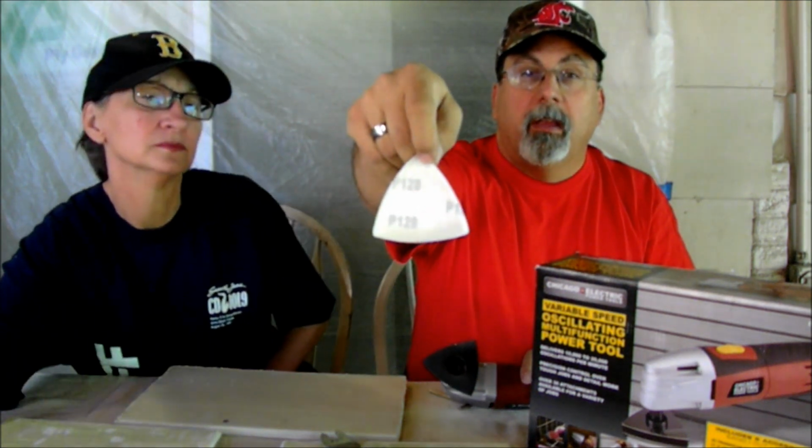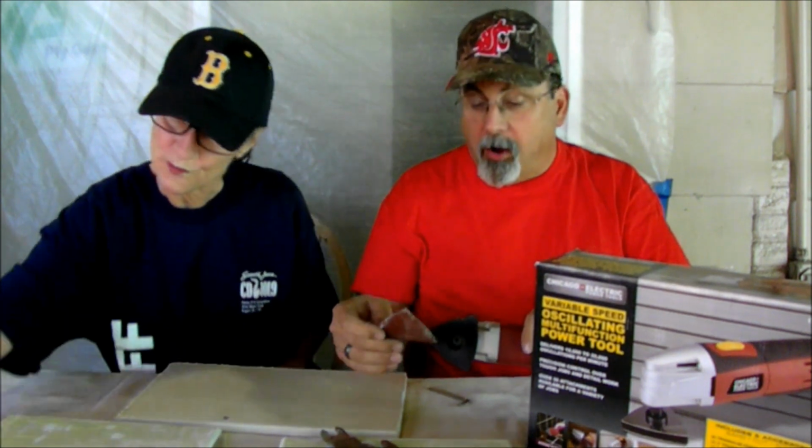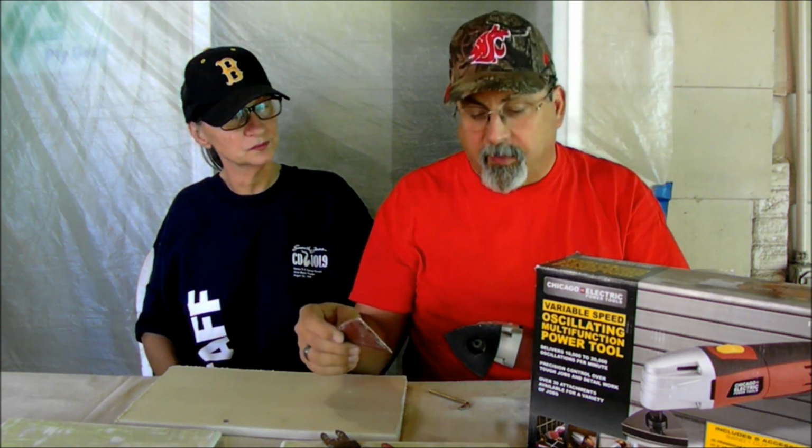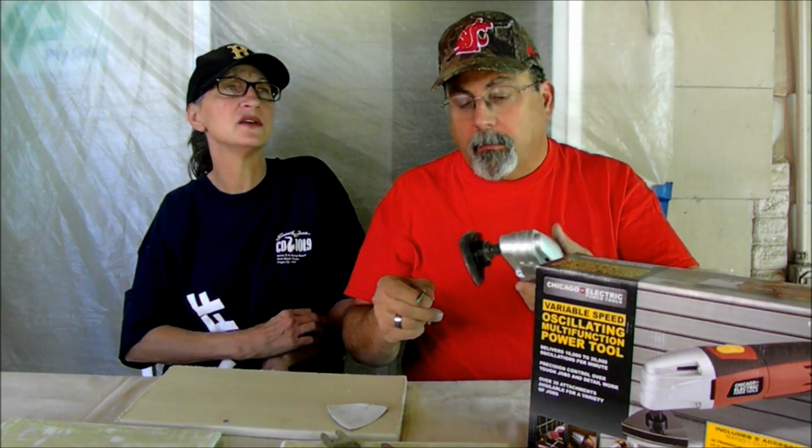On this one, you'll see it says P120. That means it's 120 grit sandpaper. I did not know that. Yeah, and you can get various grits for this, all the way down to I think 40 or 60, which is really rough, and then go all the way up to 400, 600, whatever, which is really fine. So the higher it is, the finer it is. Yes. Right, sandpaper. Exactly.